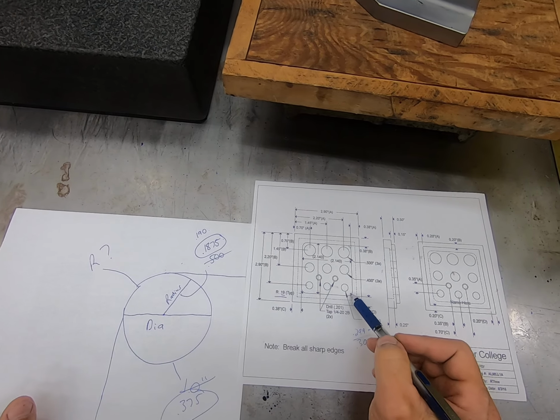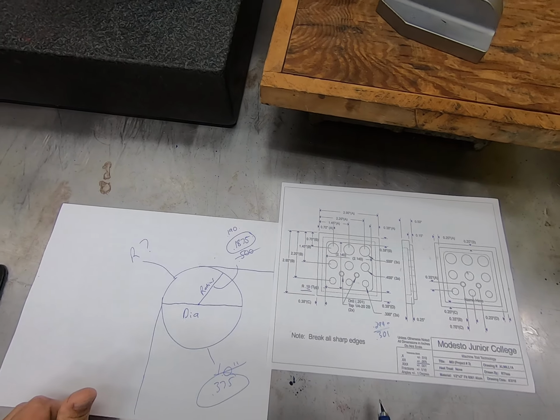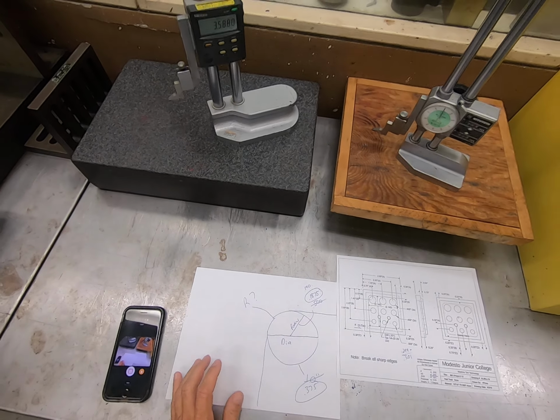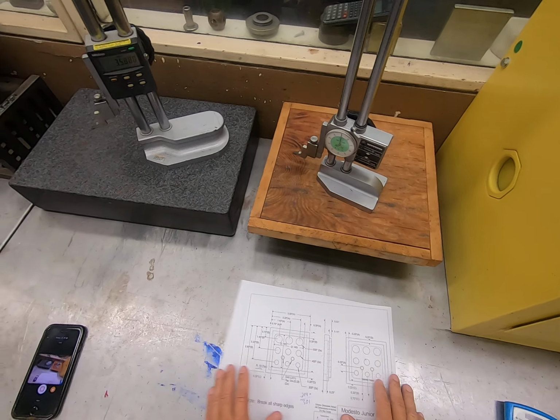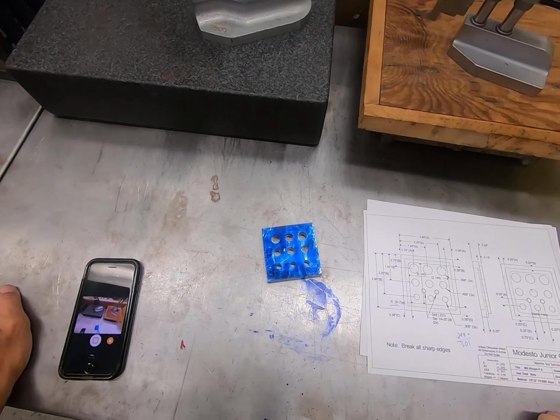That means that each one of those corners needs to be 190 thousandths. So, all right, there's our geometry lesson for the day. Now we're going to go back to actually how to produce this. So I went through and threw some Dykem on my part.